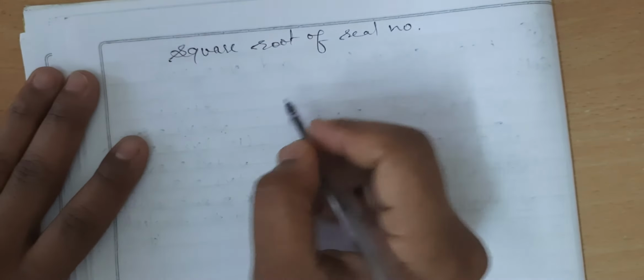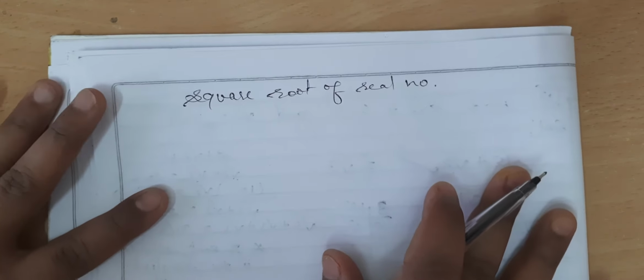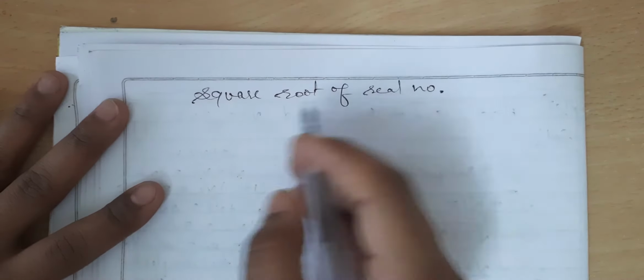Now let us see the concept of square root of real numbers. One child was asking, madam, you have written "no." It's number, okay, real number.